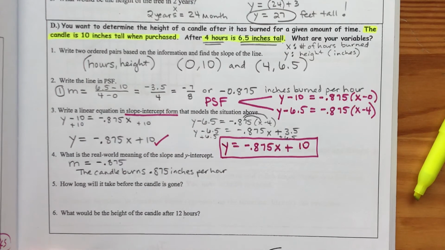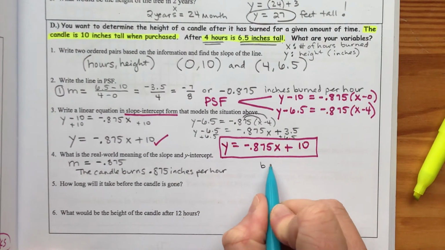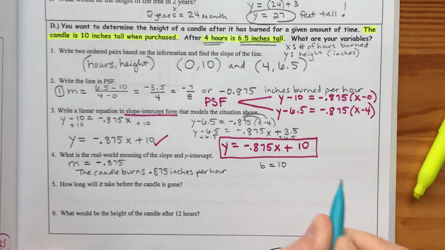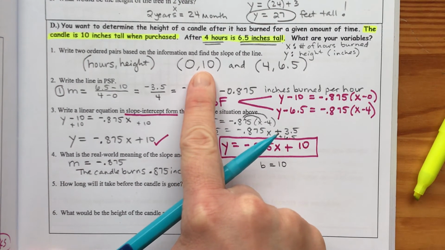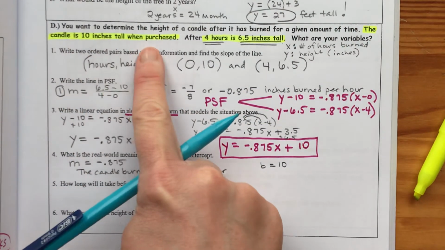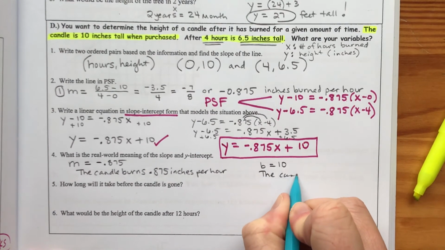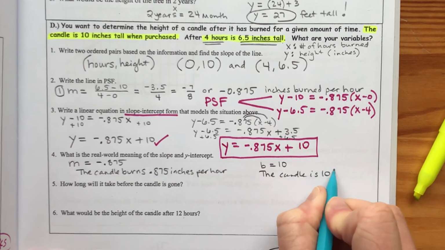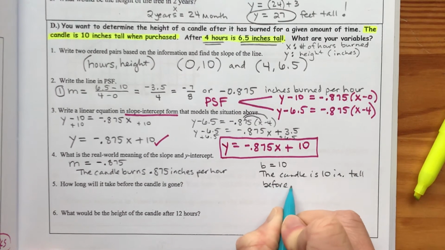Then for our y-intercept, our b, we just found our b, 10. This should make a lot of sense. Our starting height of our candle was 10, but we were told that from the beginning. The candle is 10 inches tall when it is purchased. So I'm going to say the candle is 10 inches tall before it is lit.